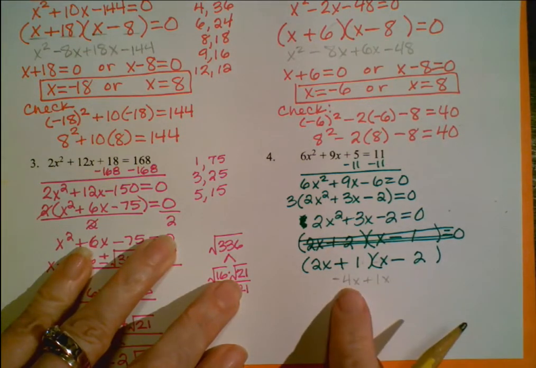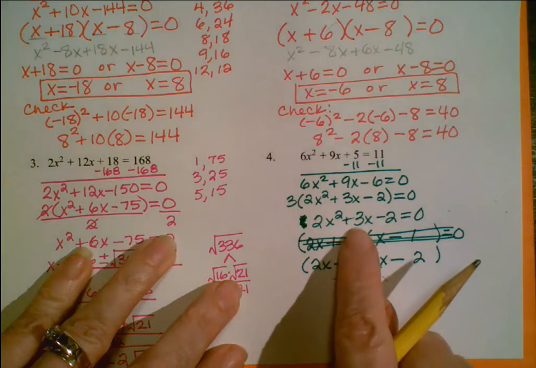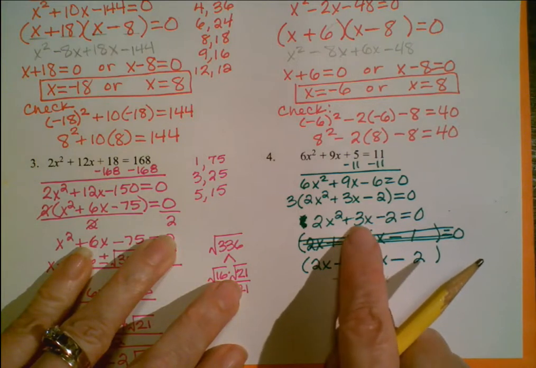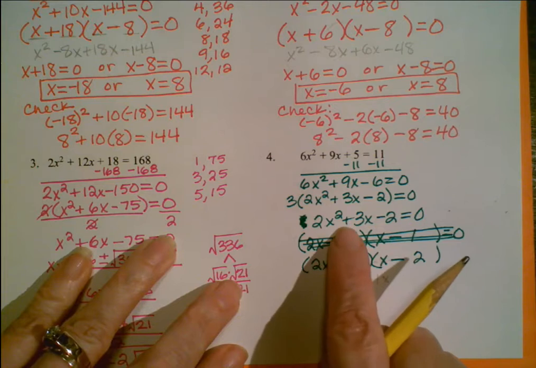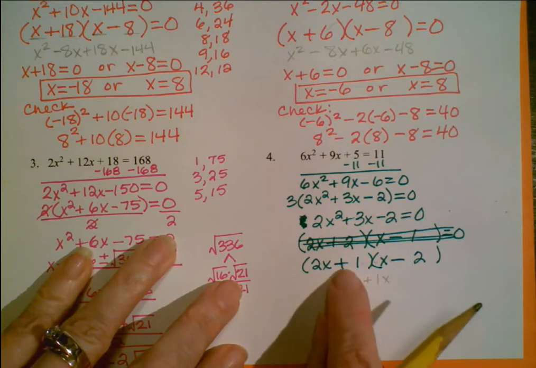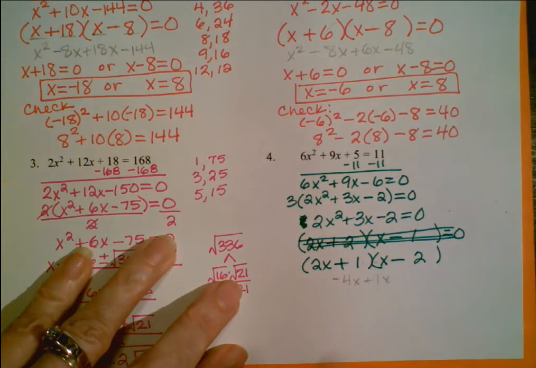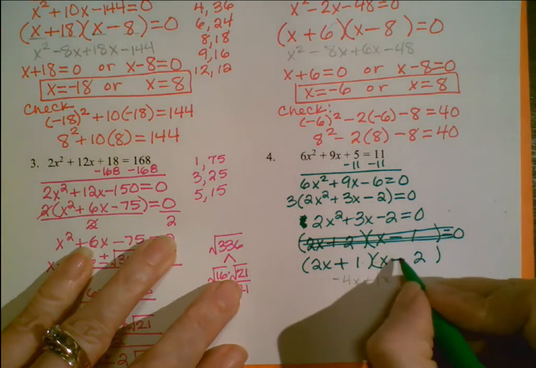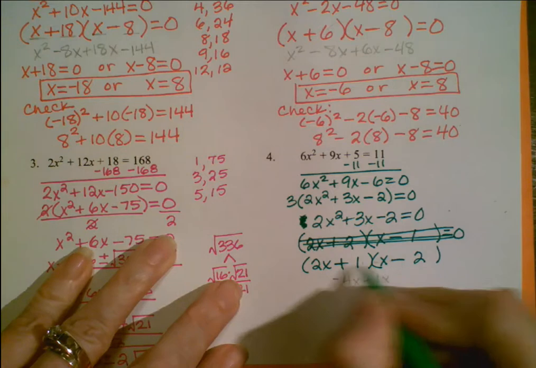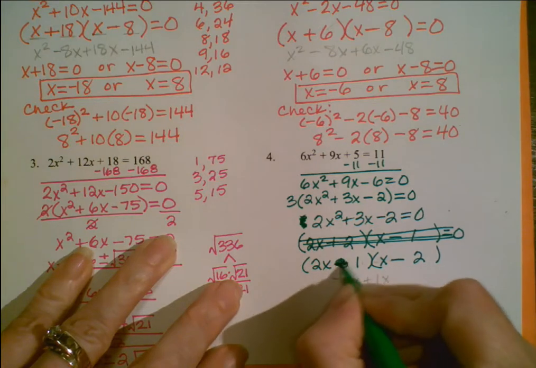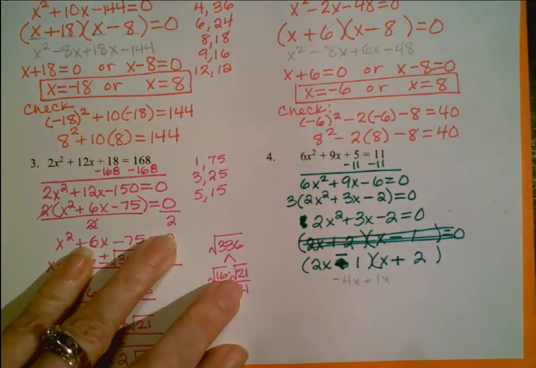So that's going to produce a negative 3x, which is close. When I have the right digit but not the right sign, that means my plus and my minus are backwards. Means I have the numbers in the correct position, just not the signs. So this one needs to be a plus, that one needs to be minus, like so.